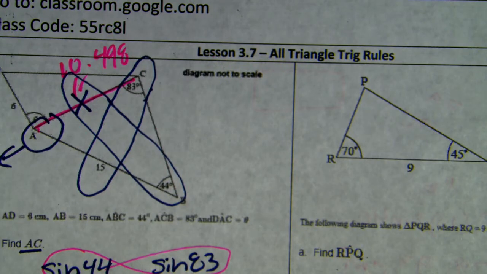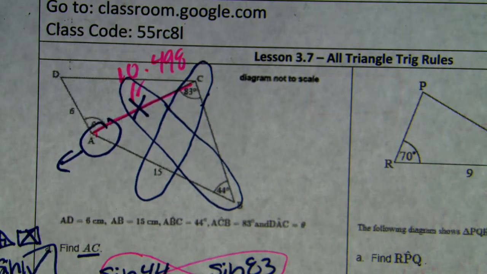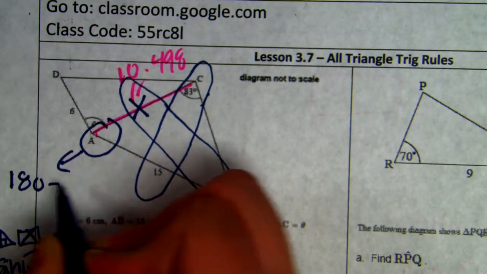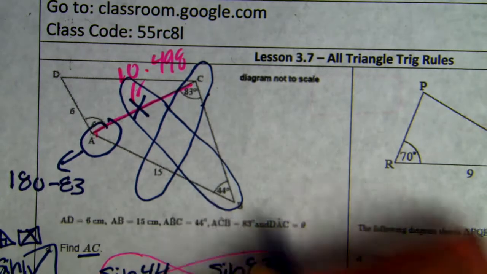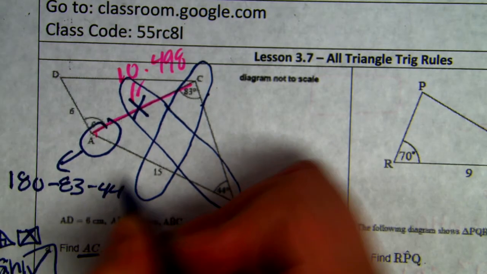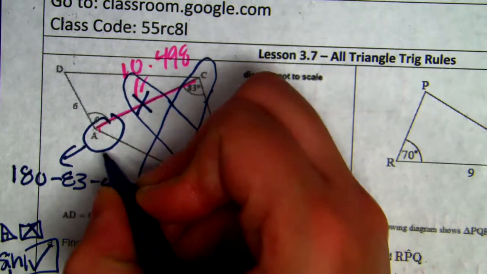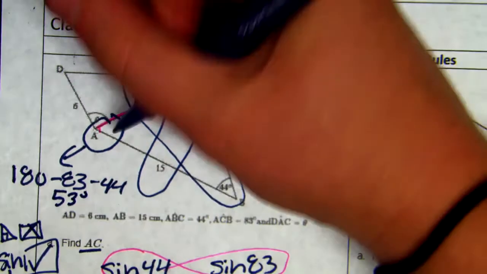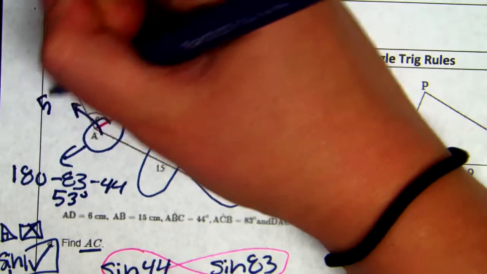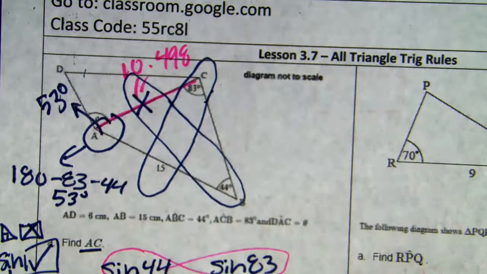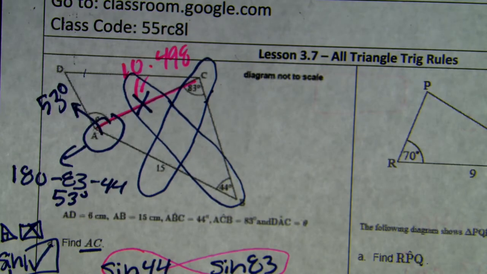I don't have that angle, but we know that all of the angles in a triangle add up to 180. So if I take 180 minus 83 minus 44 for those other two angles, I will end up with my missing angle. So angle A is going to be 53 degrees. I'll label that over here. That is a perfectly good angle to use.